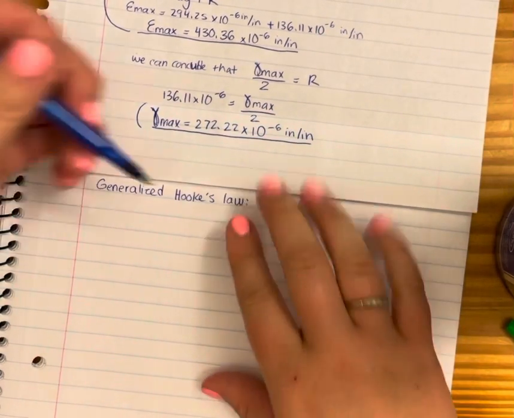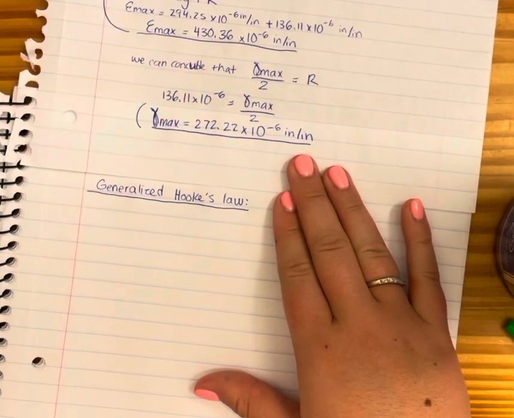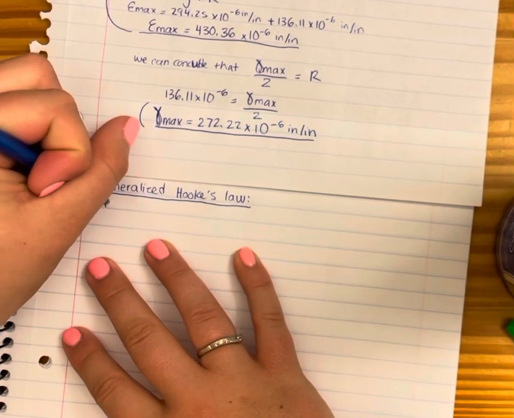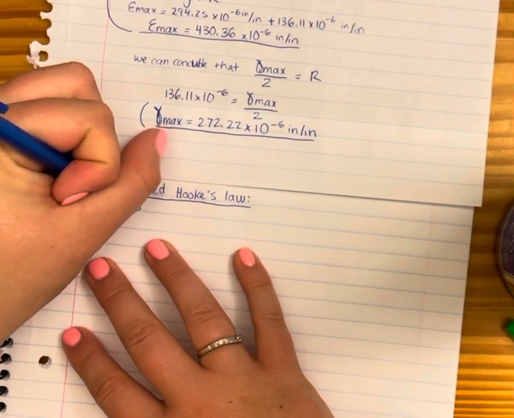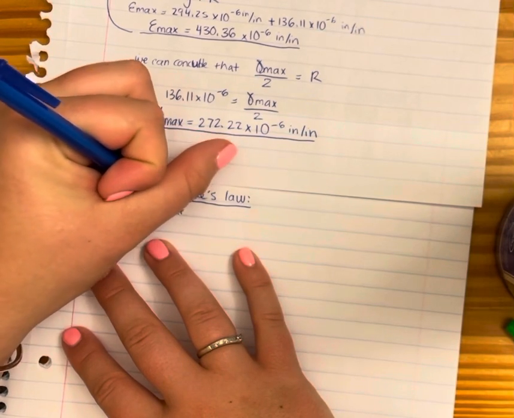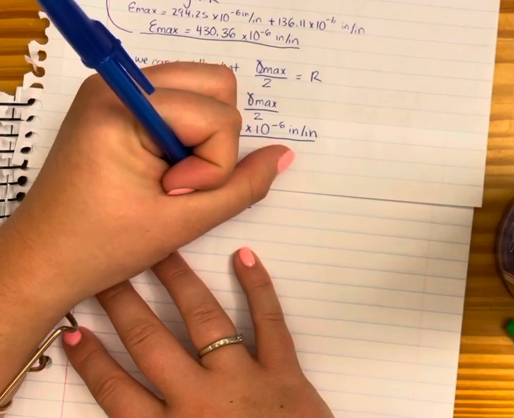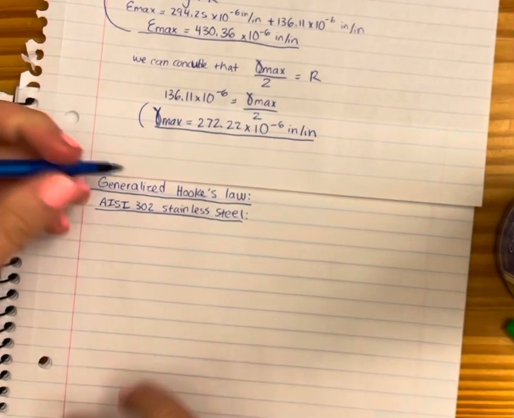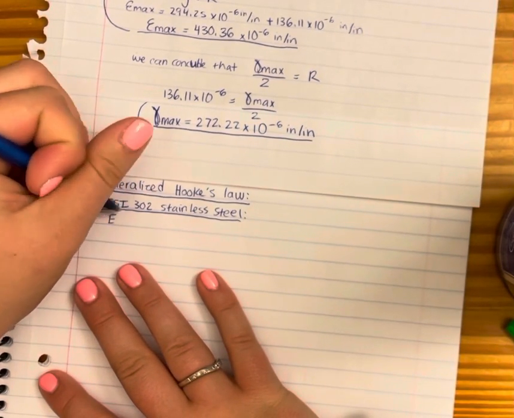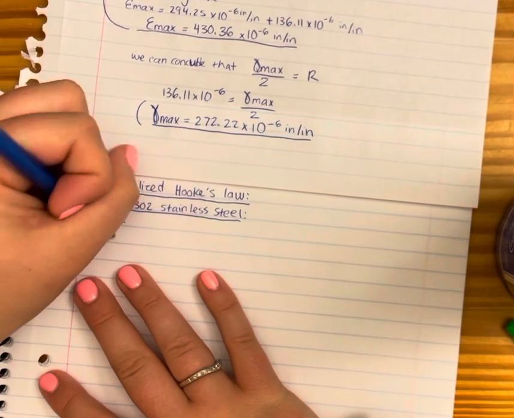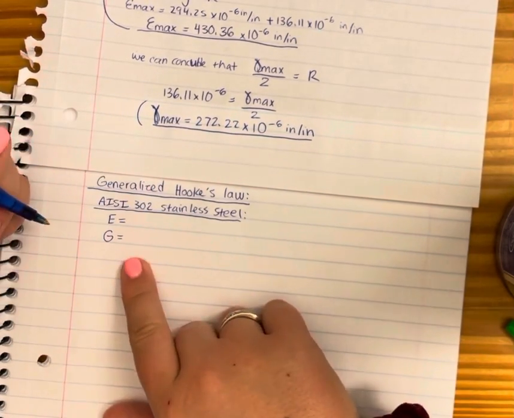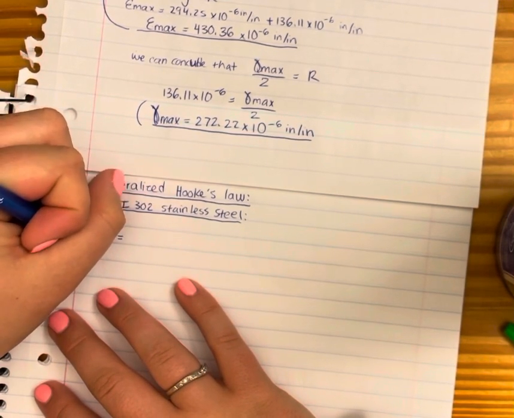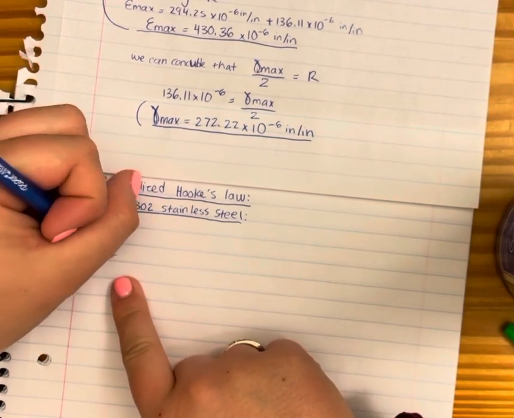First, to be able to use this, we need to look up some property components of AISI 302 stainless steel. We want to find what the modulus of elasticity is, as well as the modulus of rigidity is. And from these two, we can find what Poisson's ratio is, which is this.